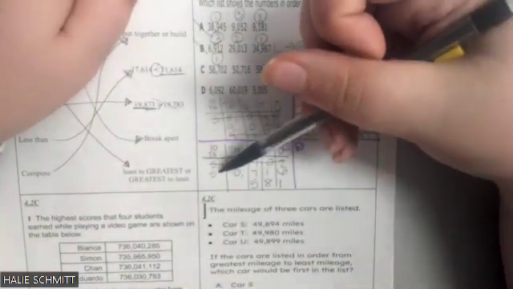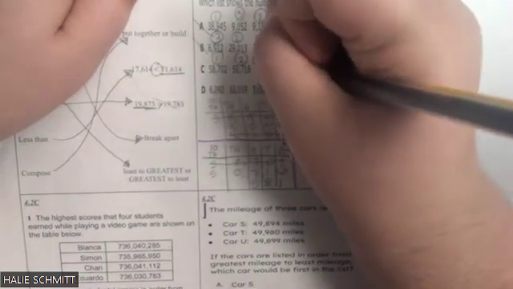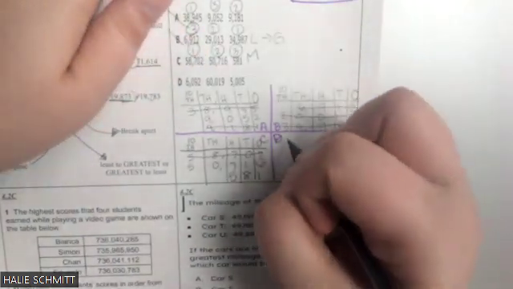We have something in our 10,000s place, which means that's going to be number 2. And then lastly, that's going to be number 3. So maybe that might be our answer, right? It is in order from greatest to least. Let's double check the last one.